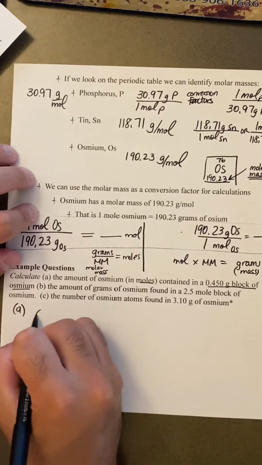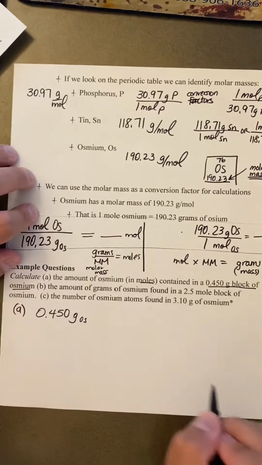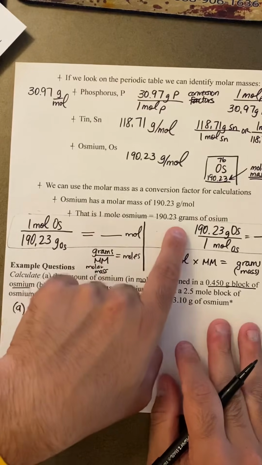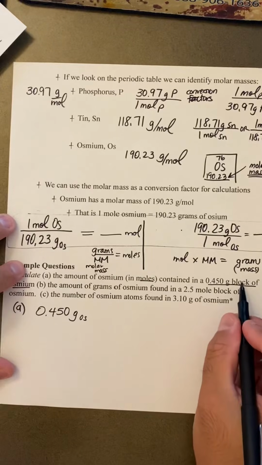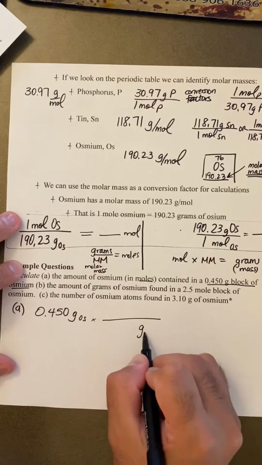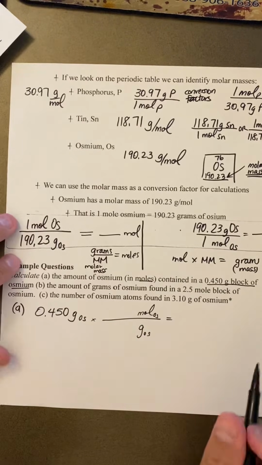So I started with 0.450 grams of osmium. I want moles, and I know that 1 mole of osmium is 190.23 grams of osmium. If I start with grams and I want moles, grams has to go on the bottom, and moles of osmium needs to go on top.